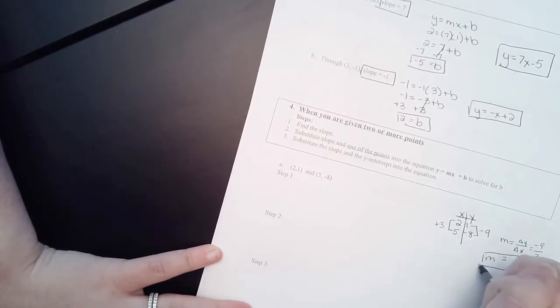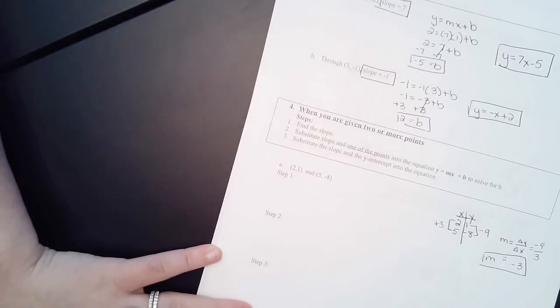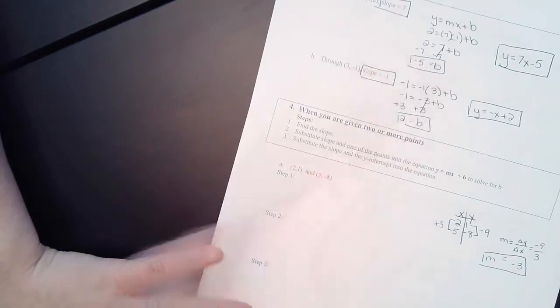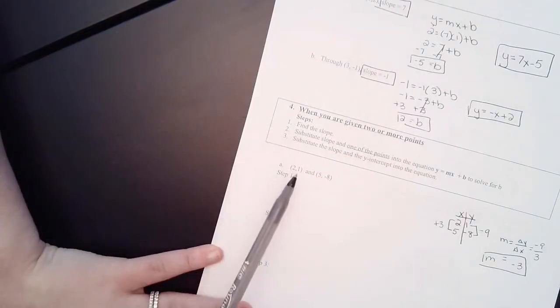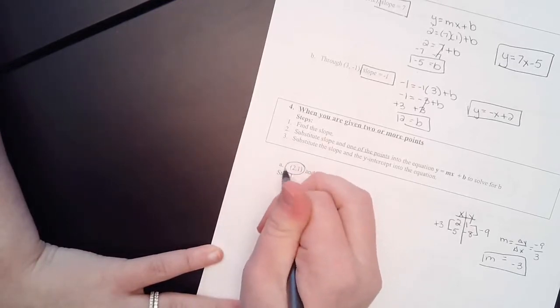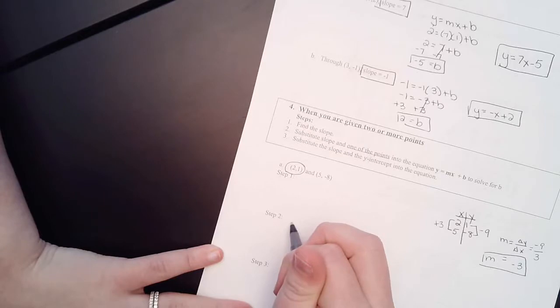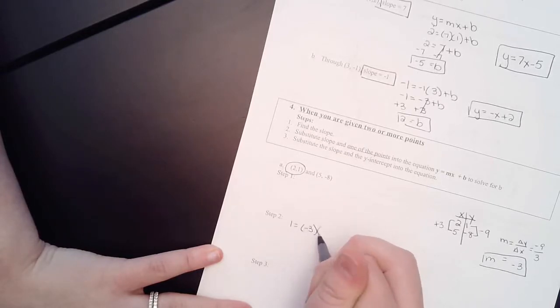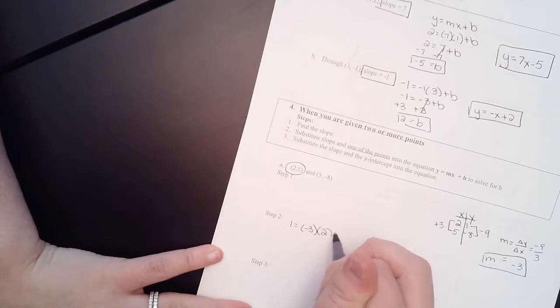Now that I have my slope, I can use either points up top here to plug back into the equation like we did up top, and I'll get my b. If you do it correctly, it doesn't matter which set of points you use. So I'm going to just go with the first one. So my y is 1. My m we just solved for to be negative 3. My x is 2, and I'm solving for my b.